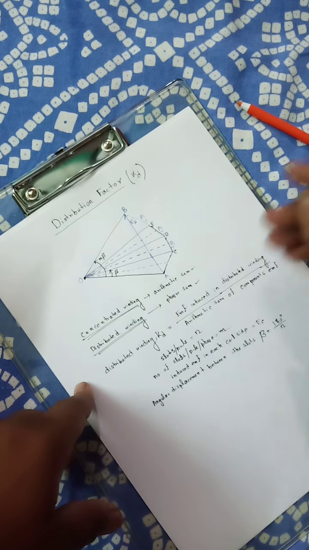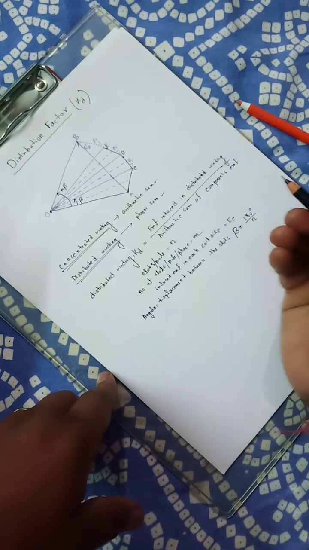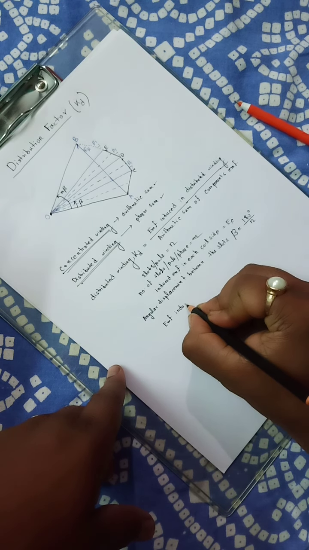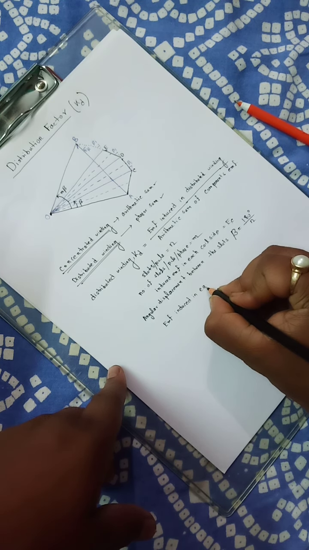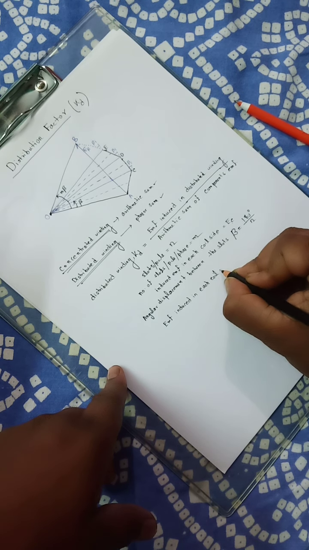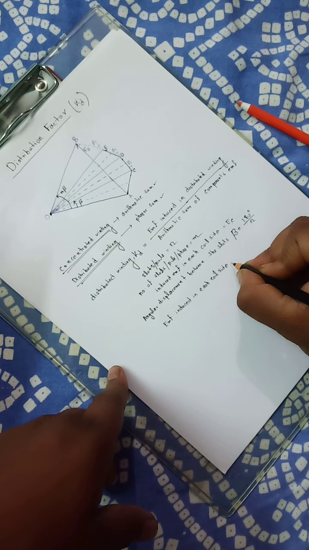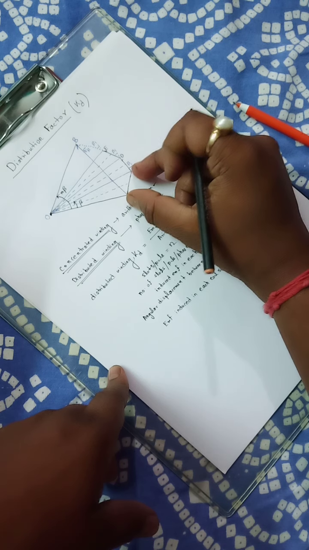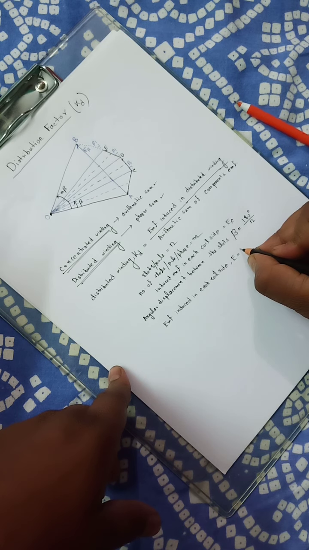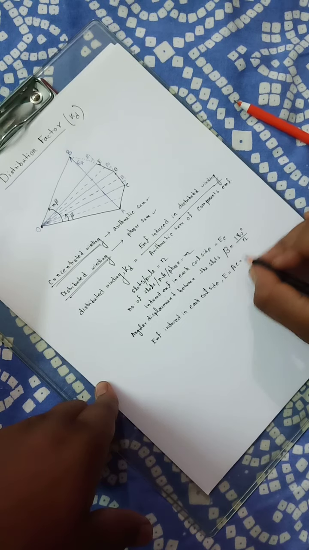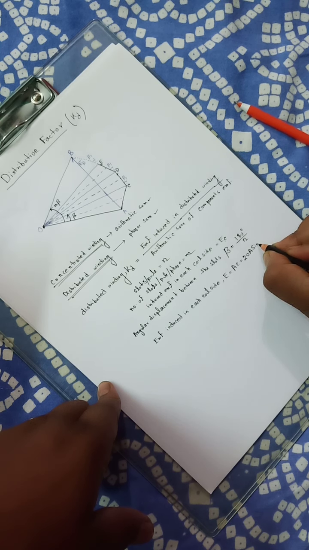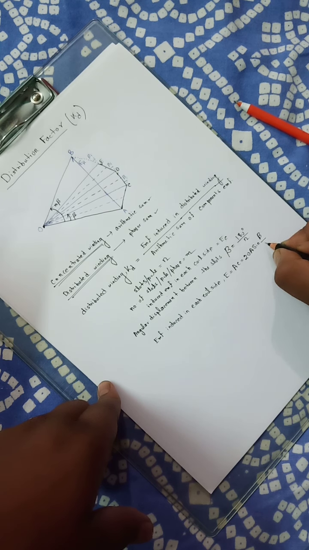Okay, so the EMF induced in each coil side, say we are considering it as E. What should be the value of this? AC is equal to 2 OA sine beta by 2.